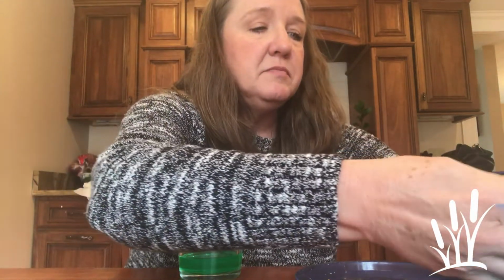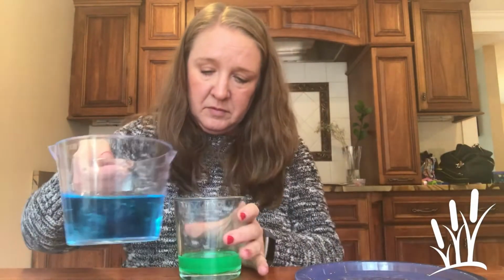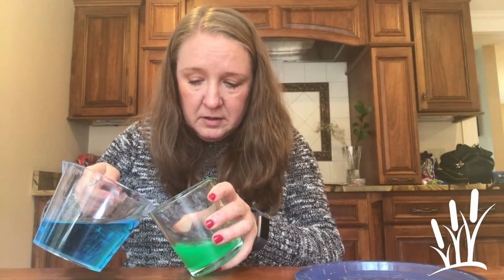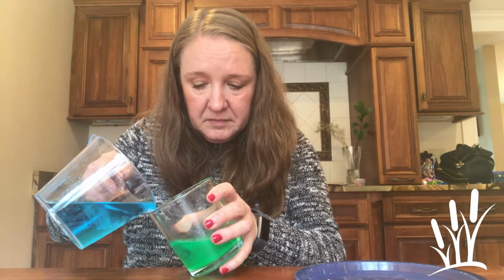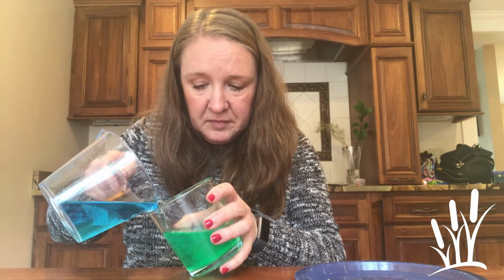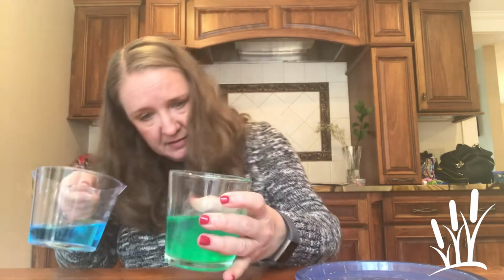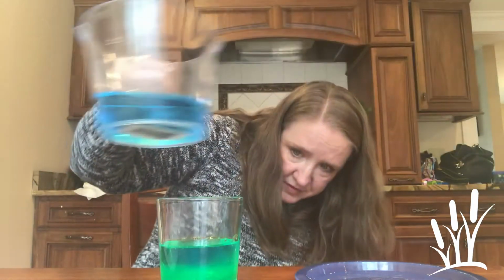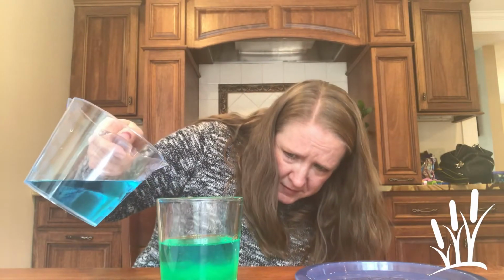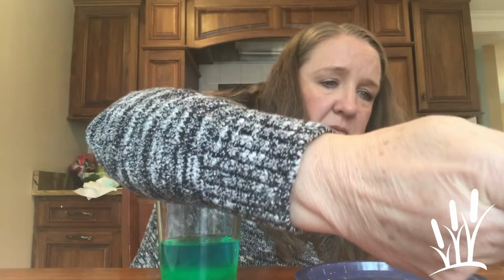Then I'm going to take some blue water. Tilt it a little bit so that it doesn't make that many bubbles, if I can. The water is less dense, so you will see the difference between the soap and the water. You will see the blue layer above the green layer.